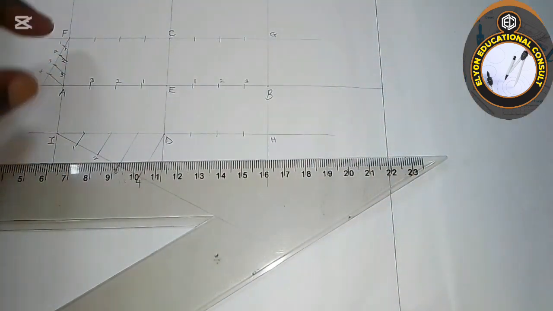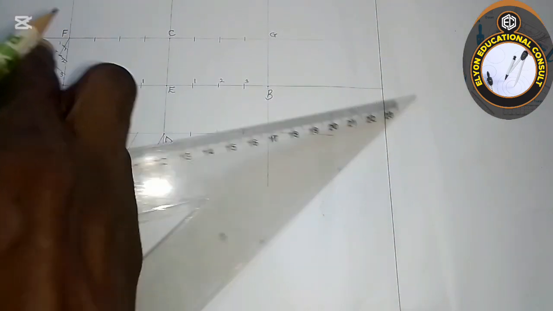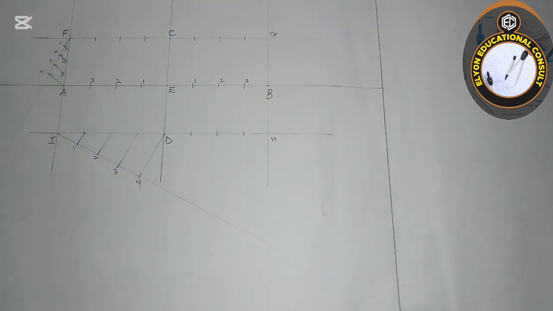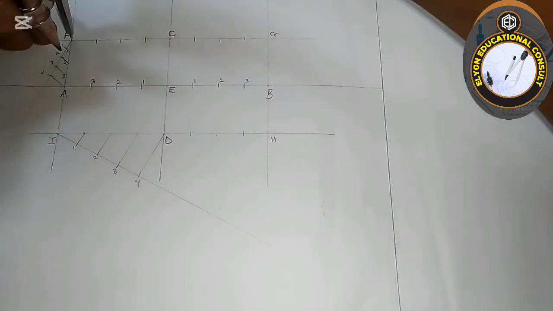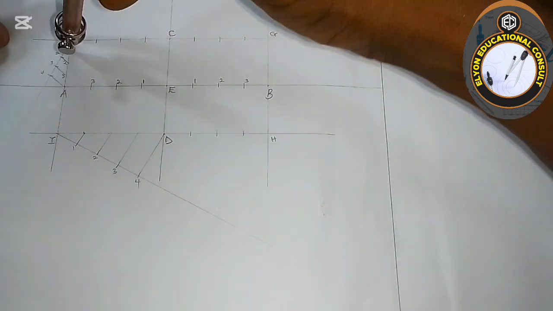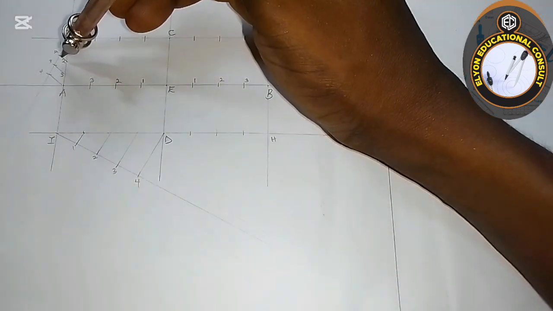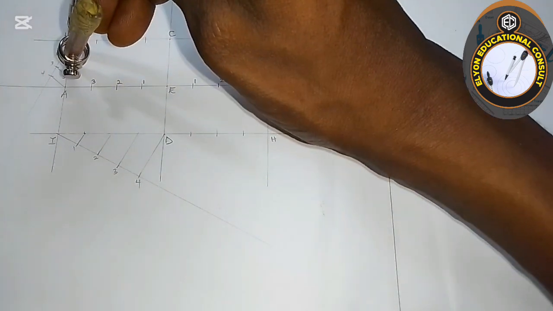Let me transfer this top here to the bottom first. I will just pick any of the division, and make sure that it is equal.